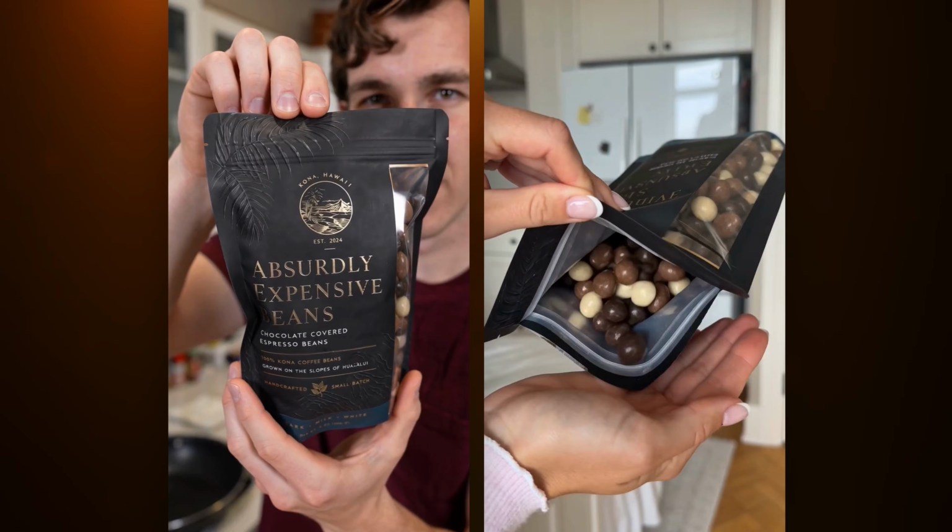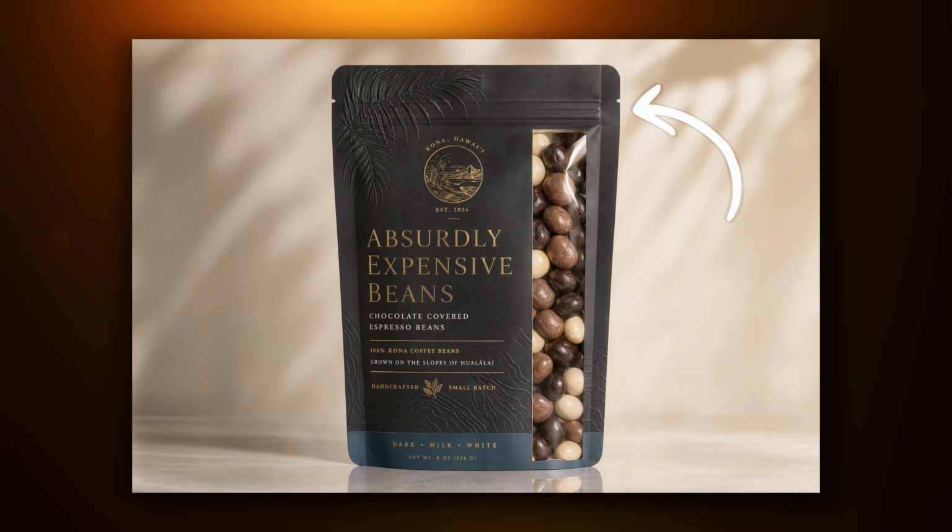First, let's return to my chocolate-covered coffee beans product. This is the design that I mocked up, and here's my original UGC ad.